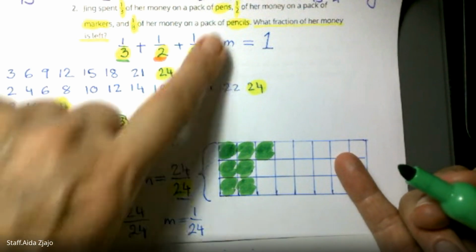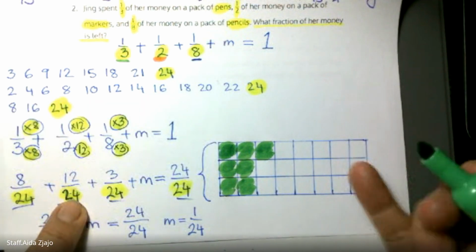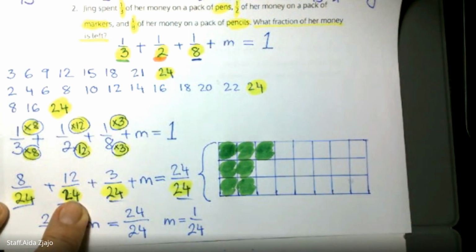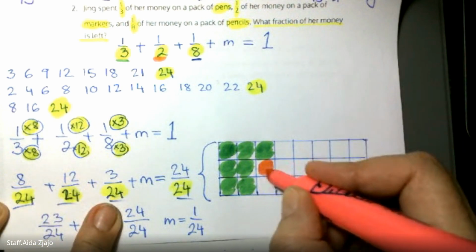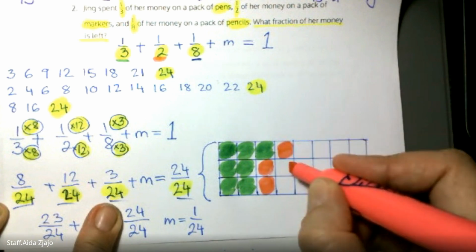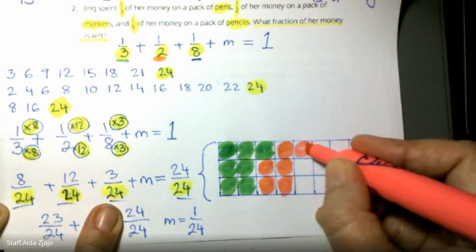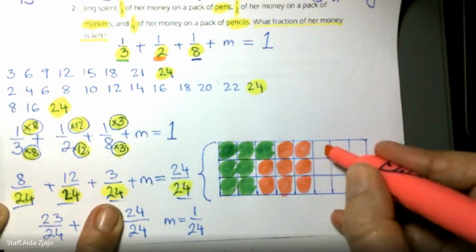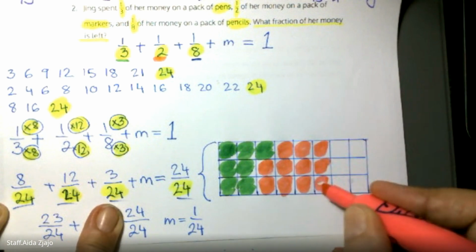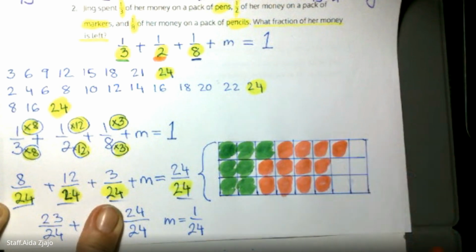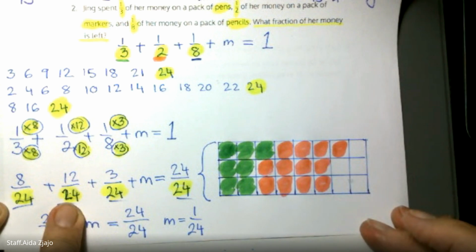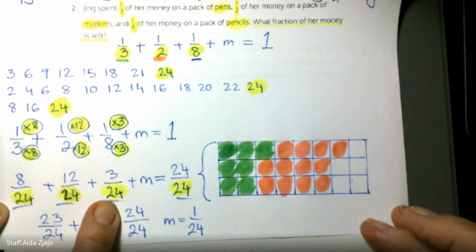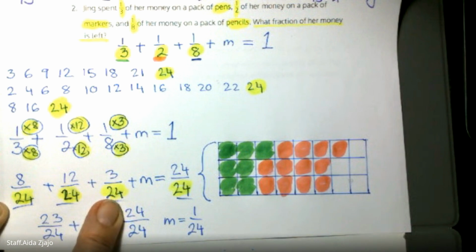Okay, half is 12 24ths. I'll take a pink. That's 12 of 24. So let's see, 1, 2, 3, 4, 5, 6, 7, 8, 9, 10, 11, 12. That's 12 24ths, the money for markers. 1/8 is 3 24ths.